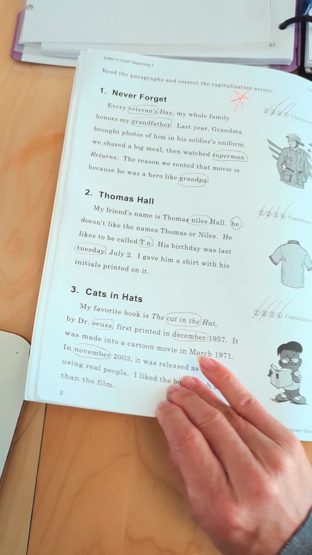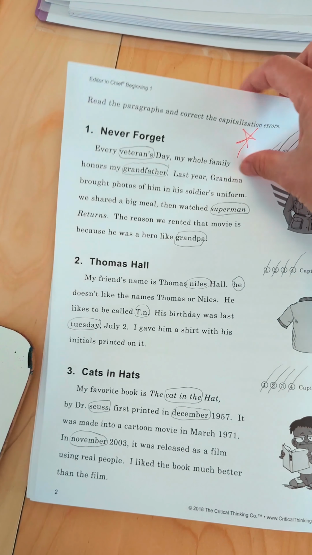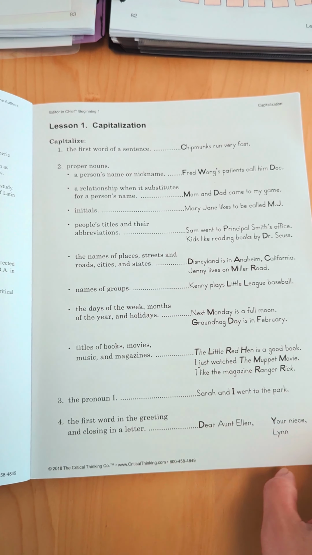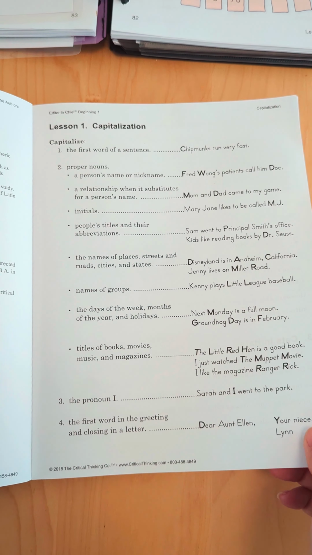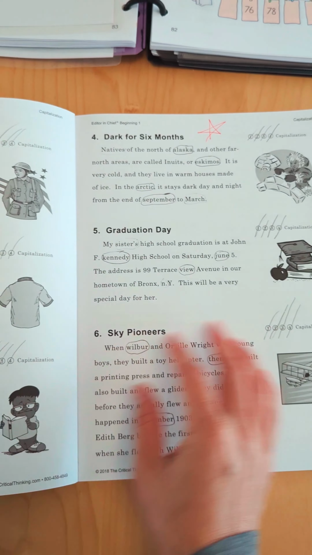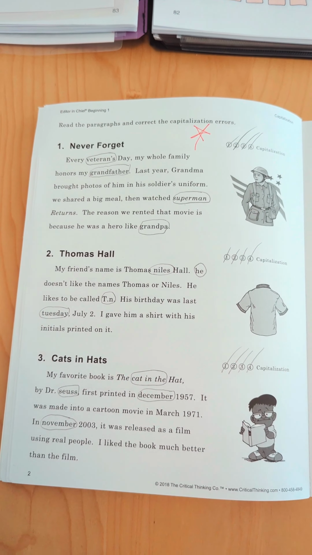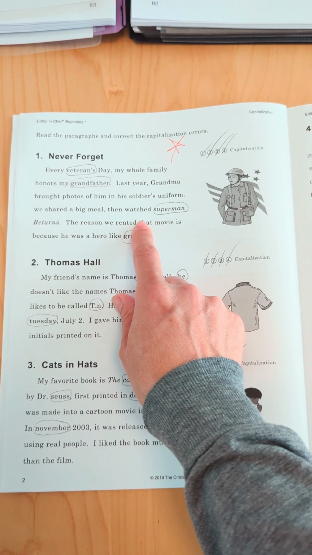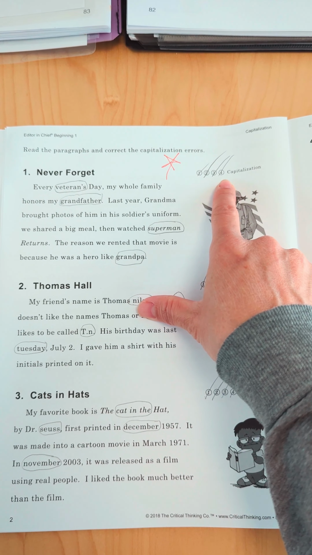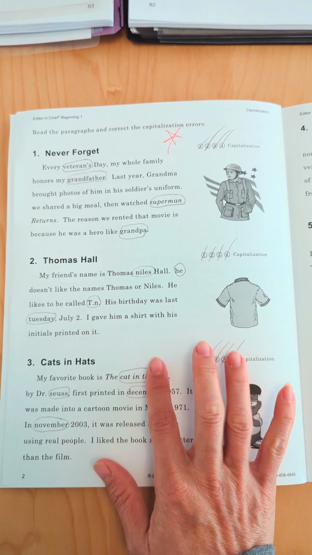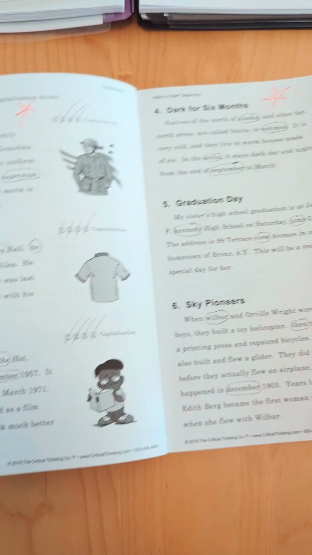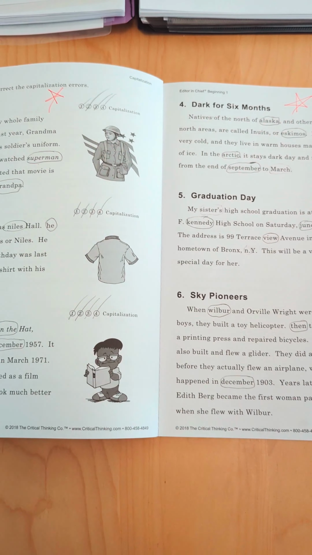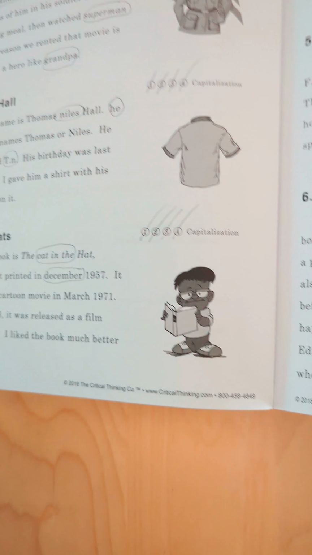So the first lesson is on the grammar itself. So it's on capitalization. So it gives you a list of why things are capitalized, names of groups, the days of the week, blah, blah, blah. And then it gives you a paragraph where you need to find 4 mistakes on capitalization. And it has 6 paragraphs for one lesson, at least for the first lesson.